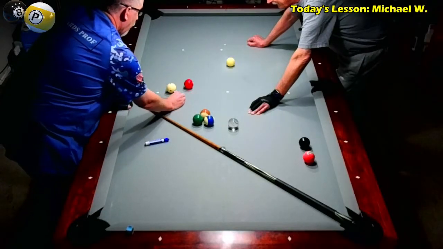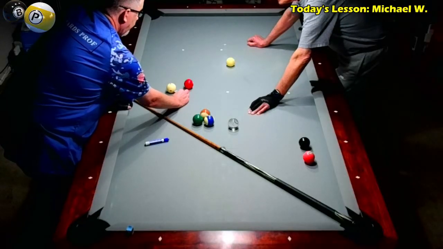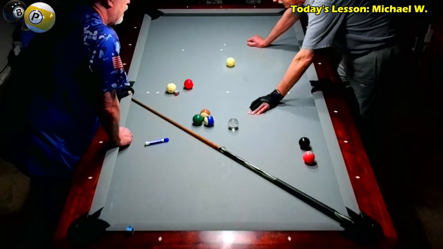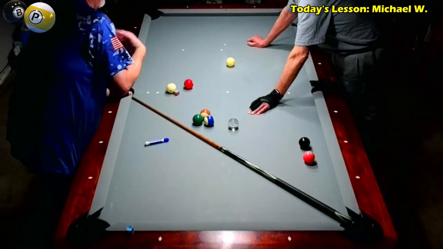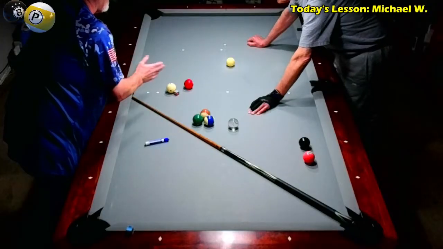And the reason I tell you this is not because I want you to always picture a piece of chalk there on a 45-degree cut. This is to help with the principle of learning where to aim depending on where the contact point is.